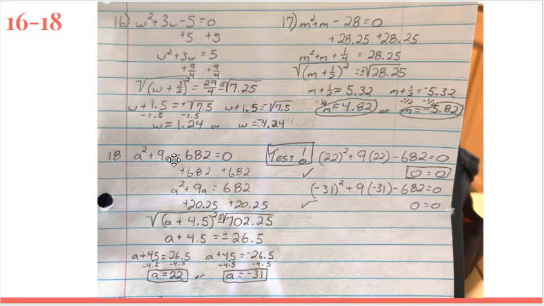So in the original equation, not any other version that I've done, but in the original equation, I substitute in. So 22 squared plus 9 times 22 minus 682. Threw that in my calculator all in one shot. Yep, it's 0. So I was pretty sure if that worked, this would work, but I threw it in anyway. Negative 31, you can throw that in your calculator and see that it also equals 0.